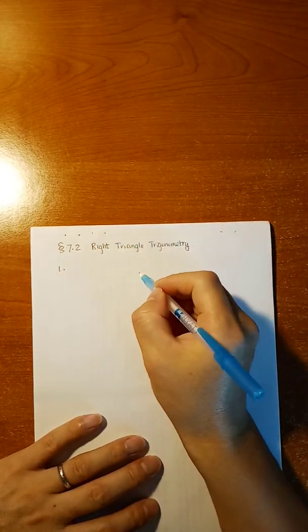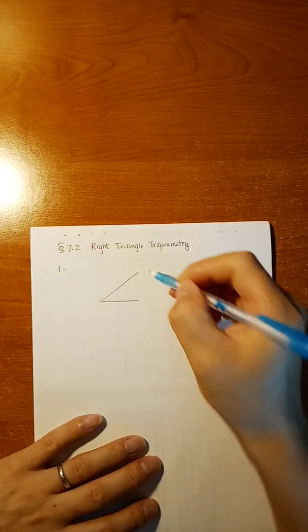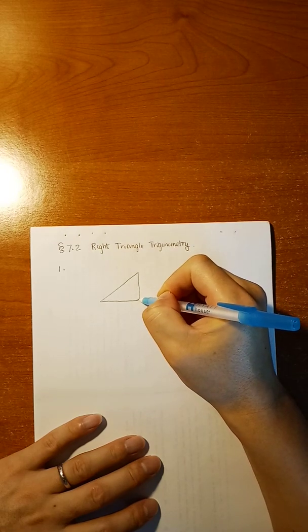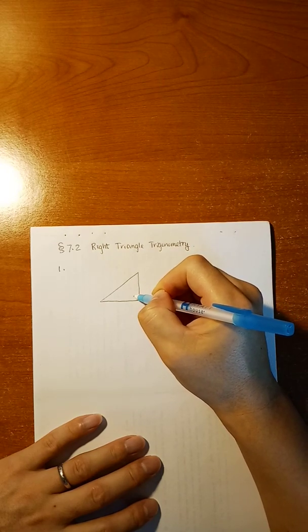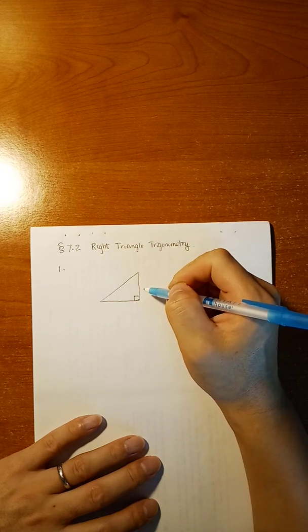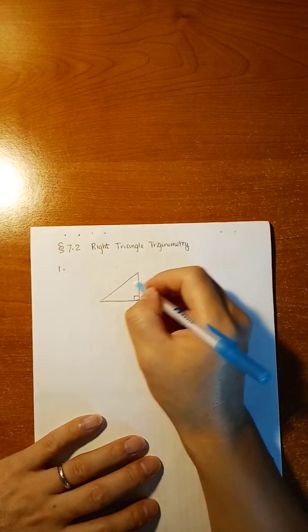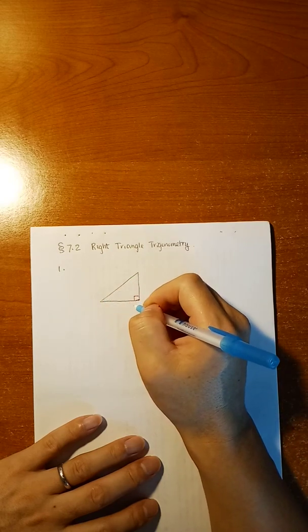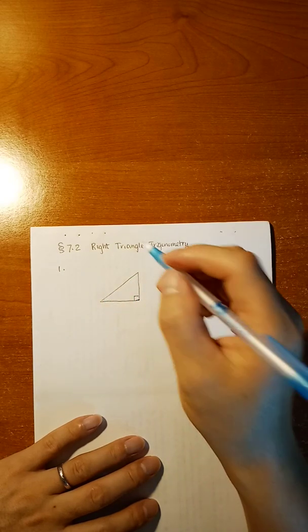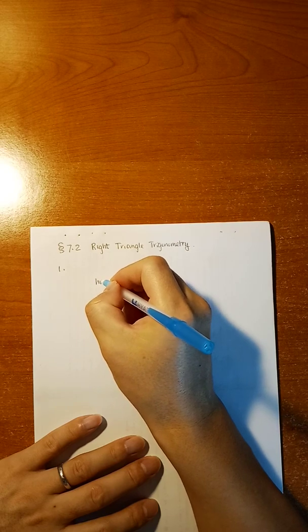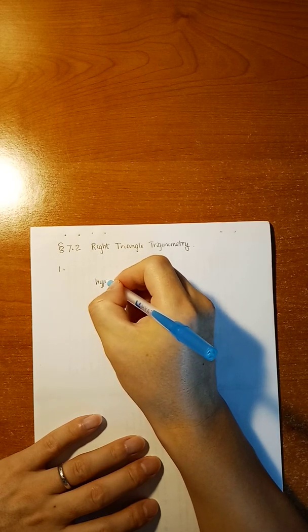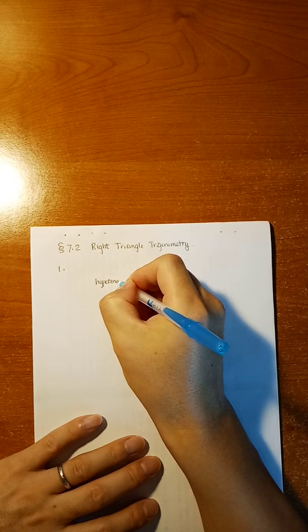Right triangle. Let's see, we have a right triangle. Right triangle means this triangle has one right angle, 90 degrees, pi over 2 radians. The longest side, the side facing the right angle, is called the hypotenuse.